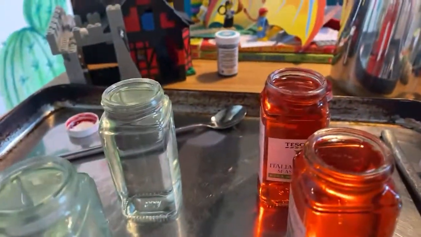There we go. I'm getting there. 2 hots, now I do need to dye my 2 colds.